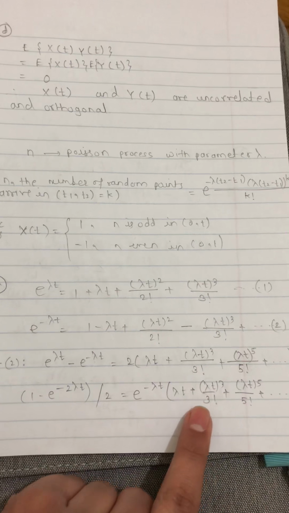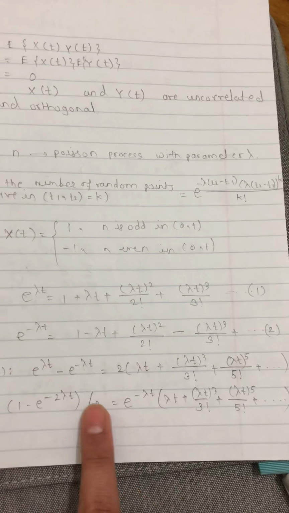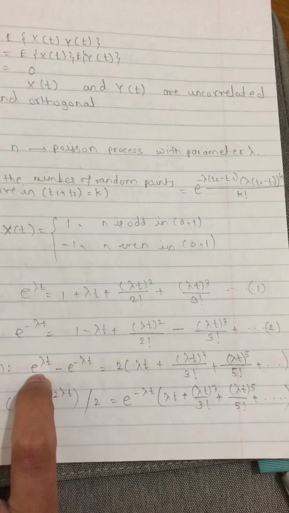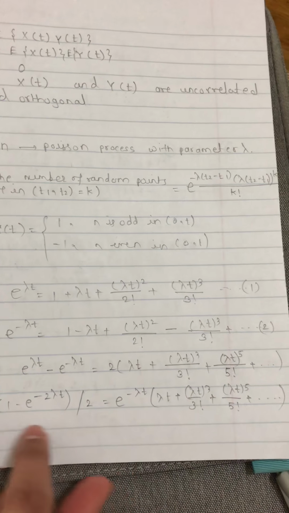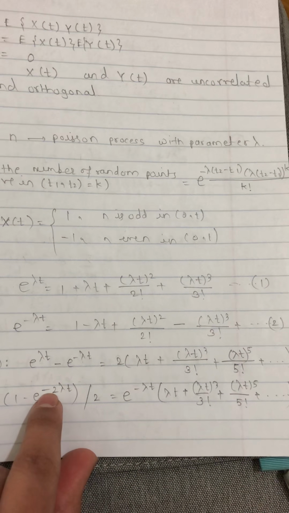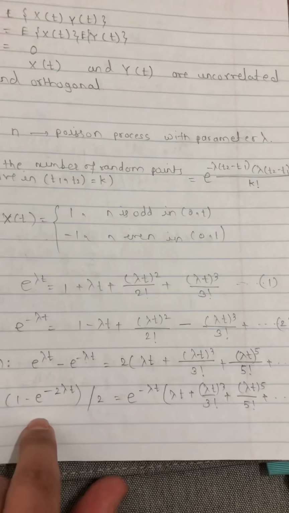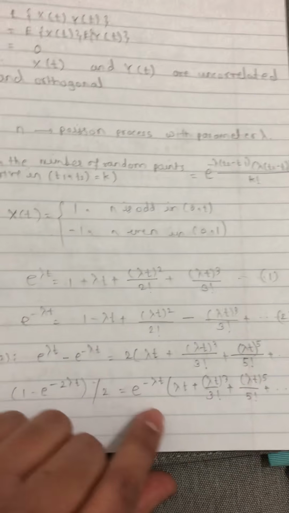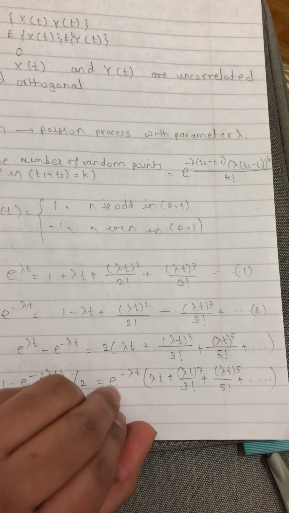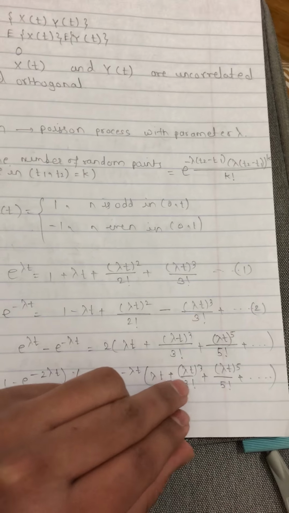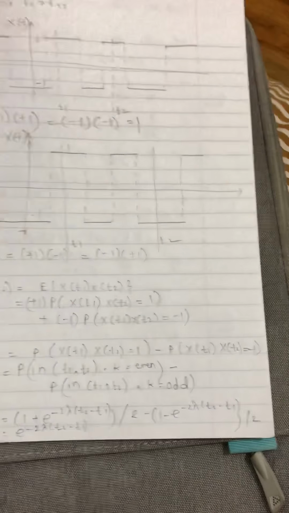Taking e to the power minus lambda t common and dividing by 2 from the left-hand side to the right-hand side, the remaining equation will be: the left-hand side is equal to e to the power minus lambda t times (lambda t plus (lambda t) cubed by 3 factorial, and so on), which equals 1 minus e to the power minus 2 lambda t, divided by 2.